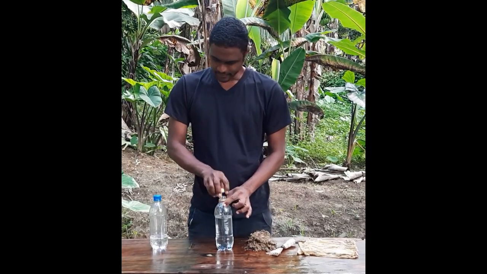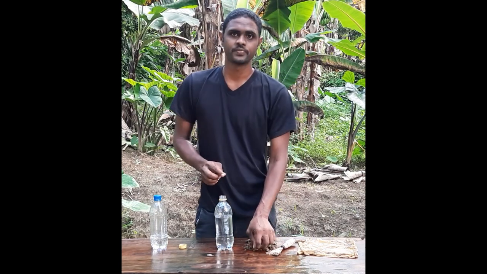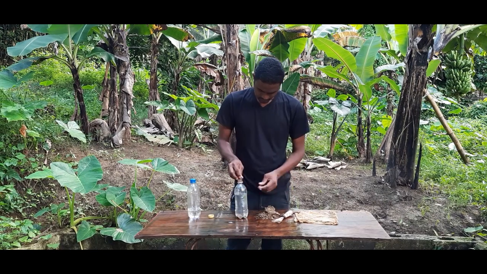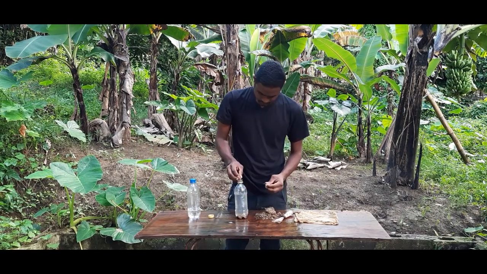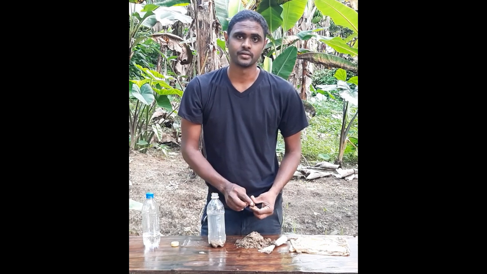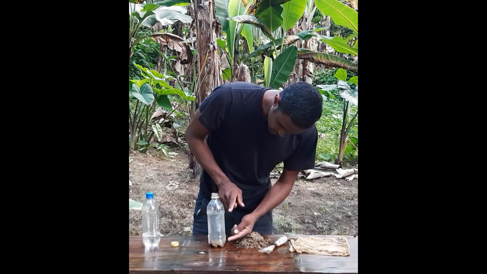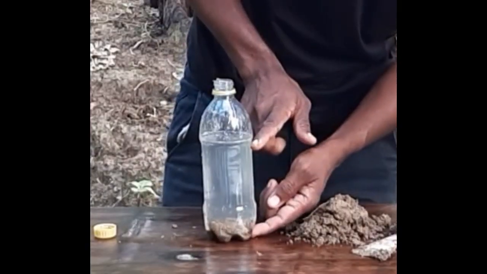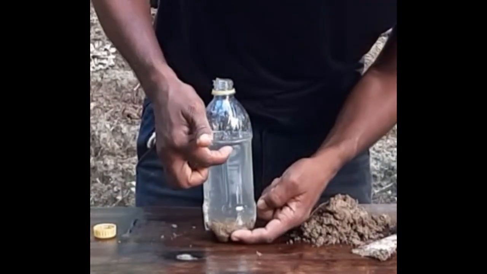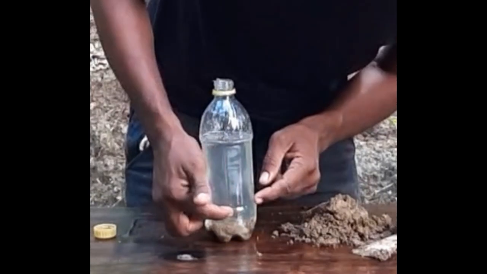Alright, so remove the cover. I make the soil in smaller pieces so that they can go into the water. I prefer to put one-third soil compared to the water that I have. So this is the amount of soil I had. I divide it into 3. 1, 2, 3. So I want to put soil up to here.